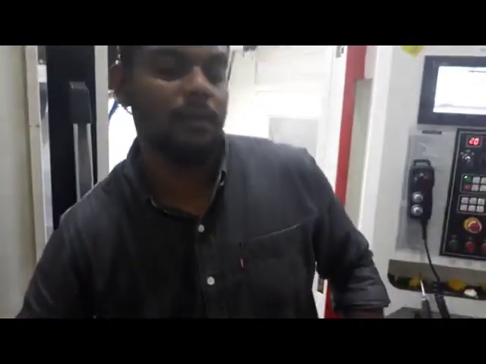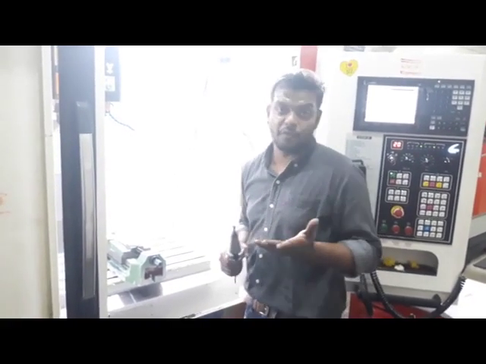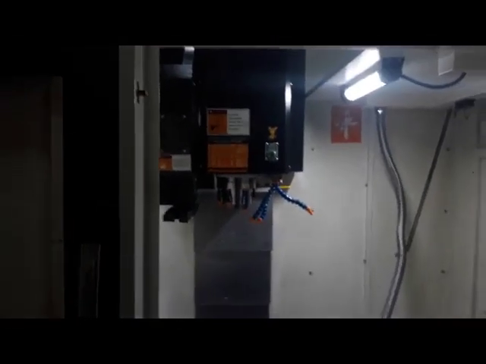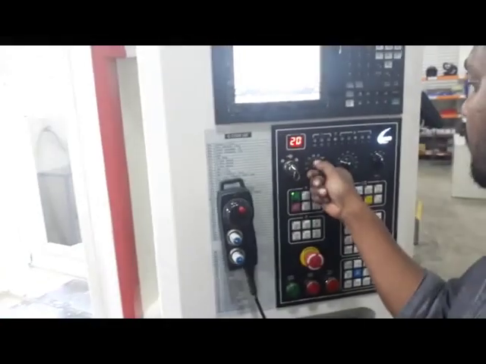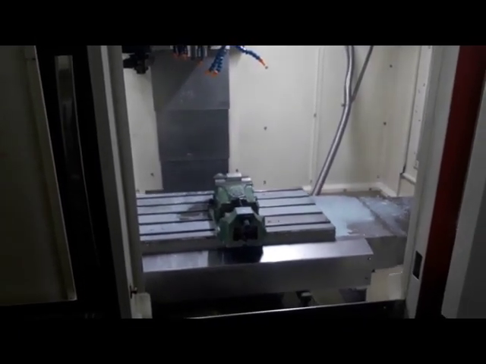The first thing that I'm going to do is take the work offset. Before that, I'm just going to explain something about this machine. This is a 3-axis machine. So we have the Z-axis, where the machine goes up and down. I'll just show you how it works. That's the Z-axis. Then you have the X-axis, and then you have the Y-axis.